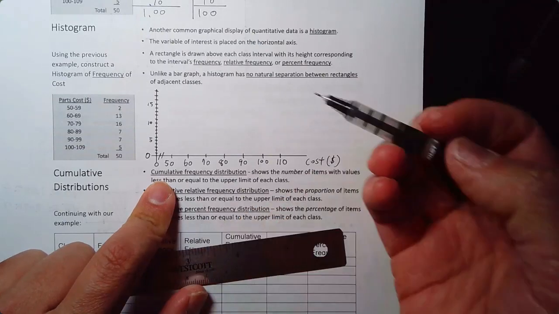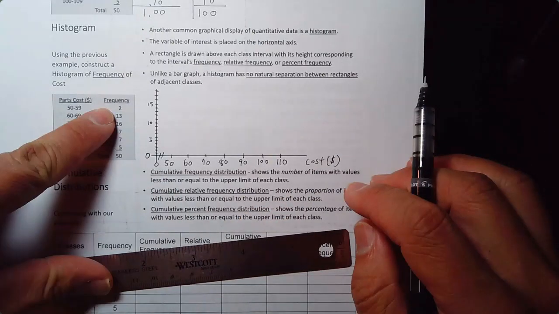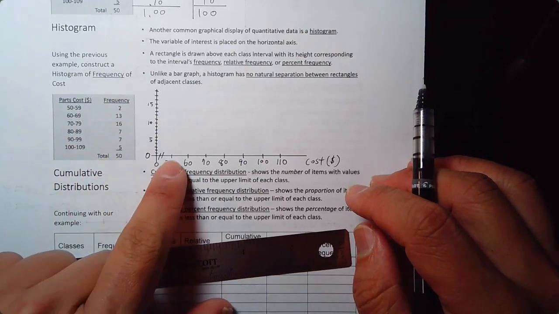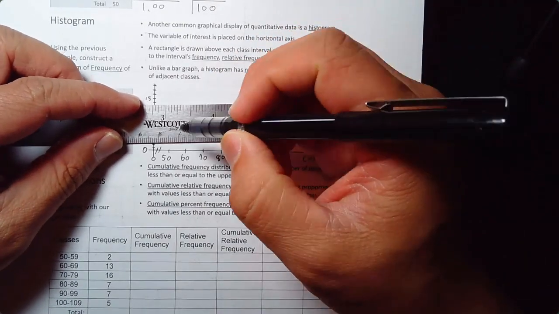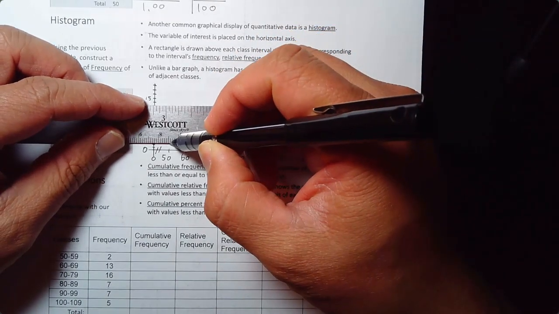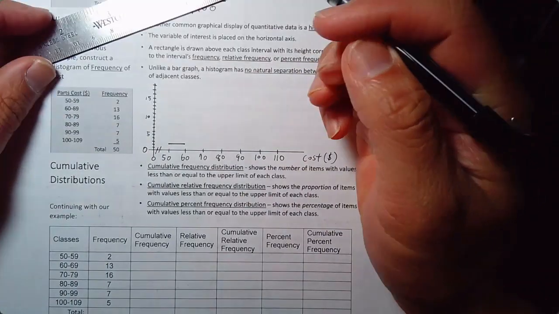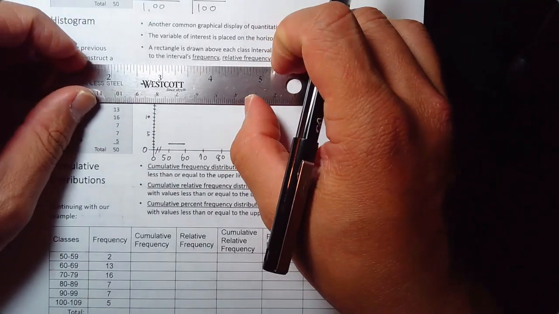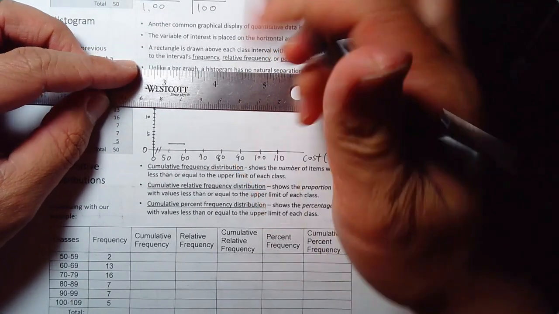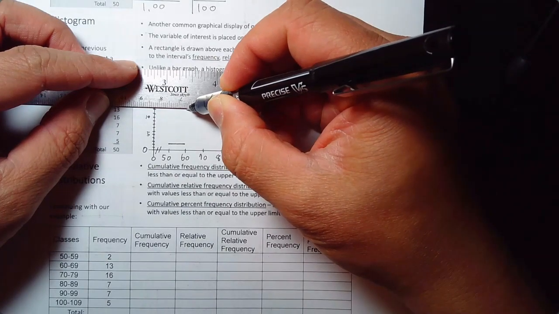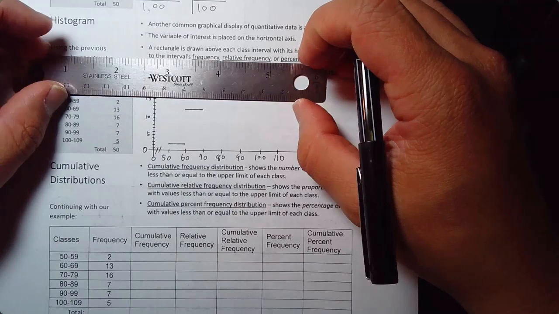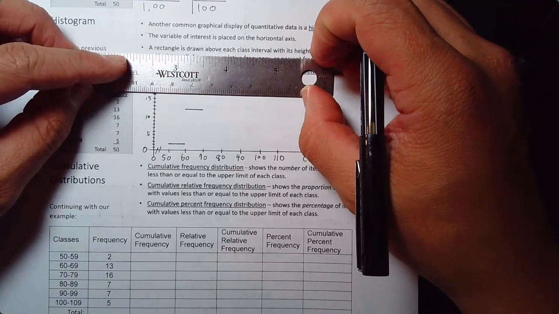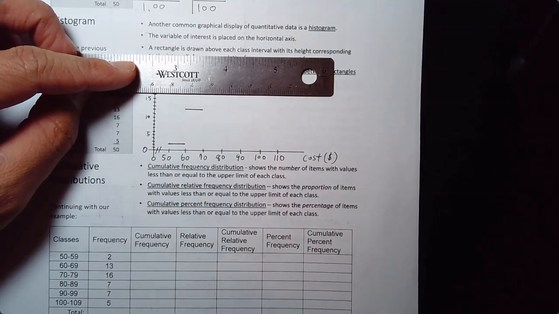At this point, I have the graph set up, and now I just have to fill in the frequency and build my histogram. So I'll go ahead and do 2 for the first class, second class 13, the third class 16, and so on. Go ahead and pause and give it a try.